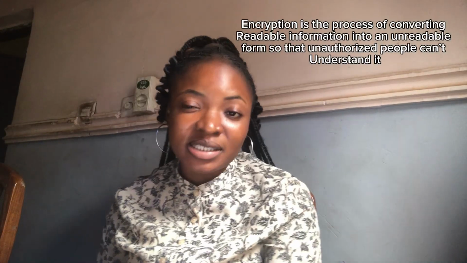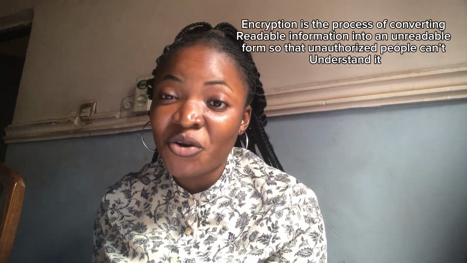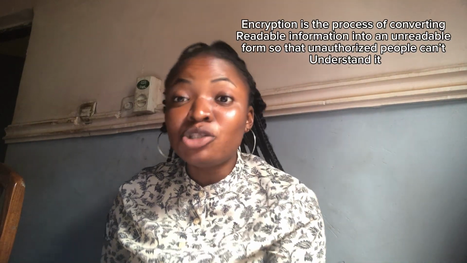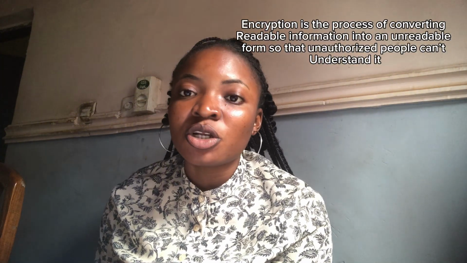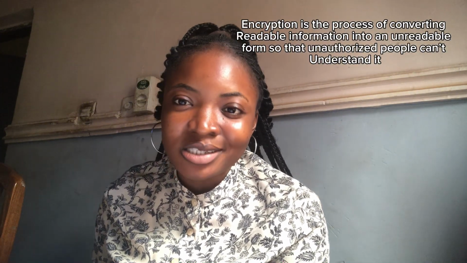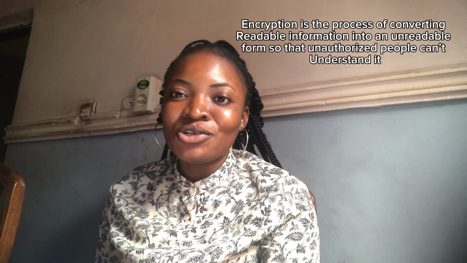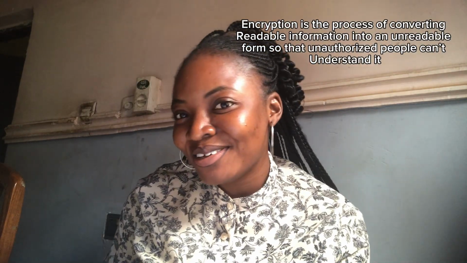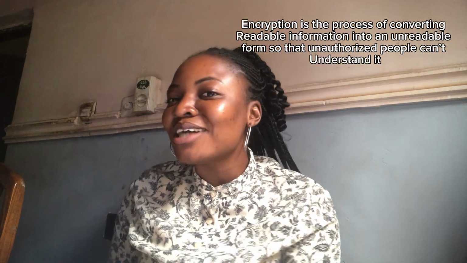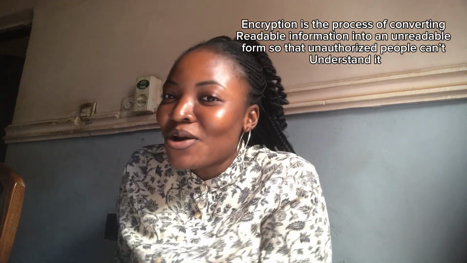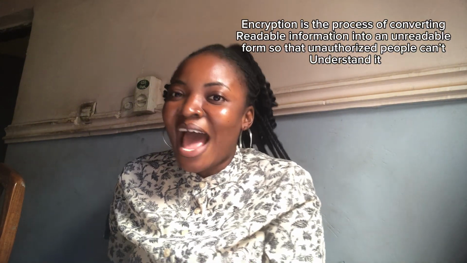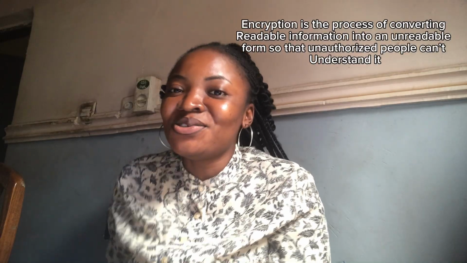So in other words, encryption is the process of converting readable information into unreadable information so that unauthorized people will not have access to it. There's also another term, decryption. Decryption happens at the end. That is when your boyfriend has gotten the information, and the process of him converting it to the readable information, converting it to the I love you, is the decryption.